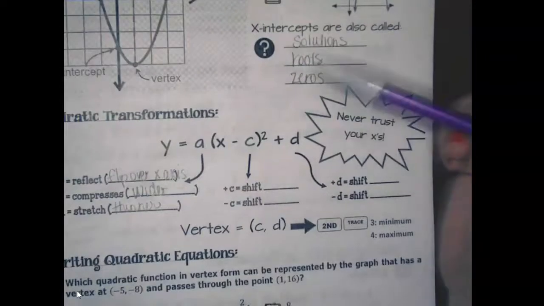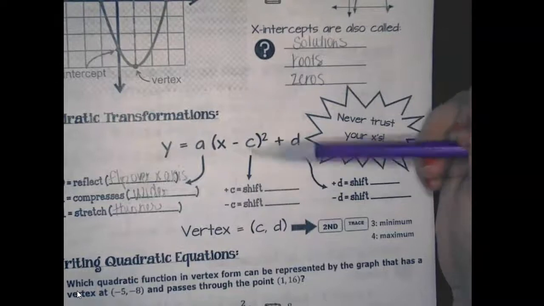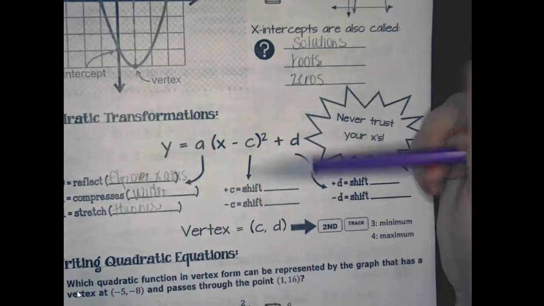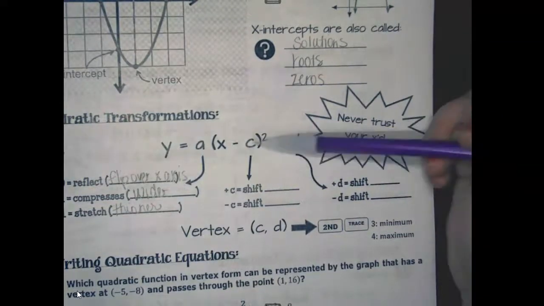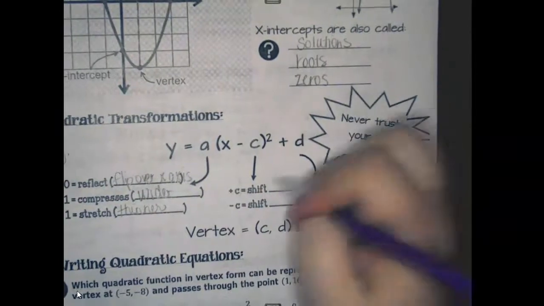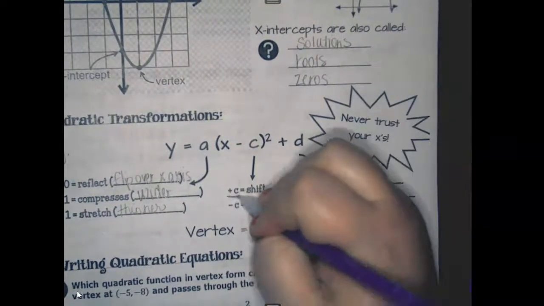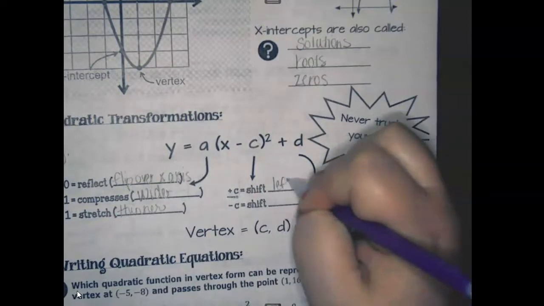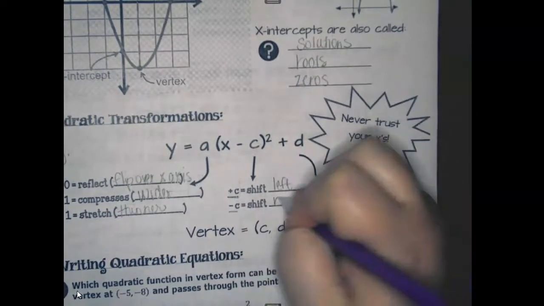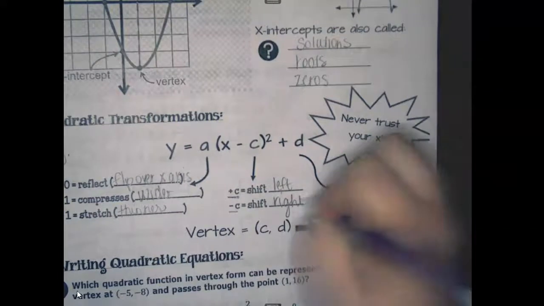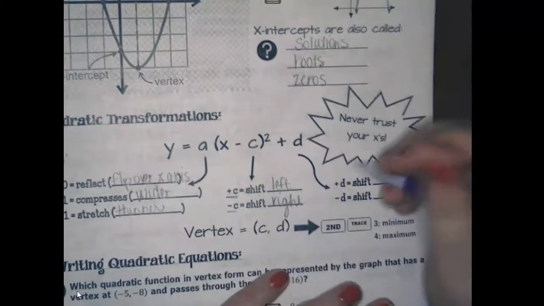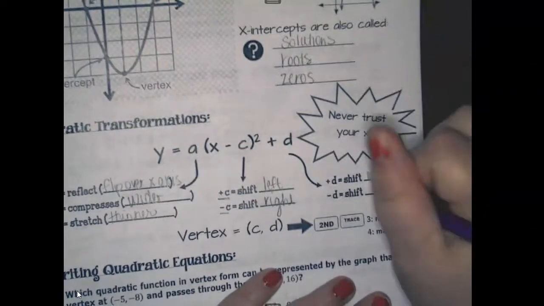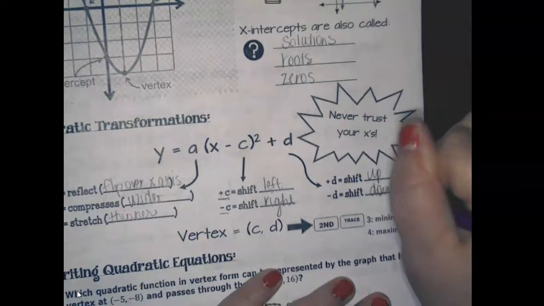Just like before, when we have our C inside of parentheses, that's going to be our left and right. So if it's plus C, it's going to be left. If it's minus C, it's going to be right. And then our D is going to be, if it's adding, it's going to be up, and if subtracting, down. So it's the same as our linear.